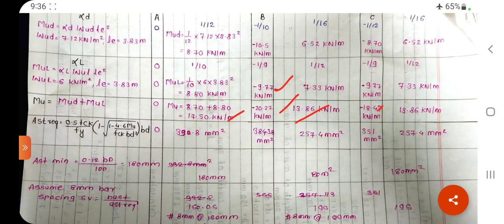Now what happens is, the steel from this span will be entering this span, and this span will be entering this span. So this steel will satisfy this moment up to some extent, but we need to calculate what extra amount of steel will be required over here.